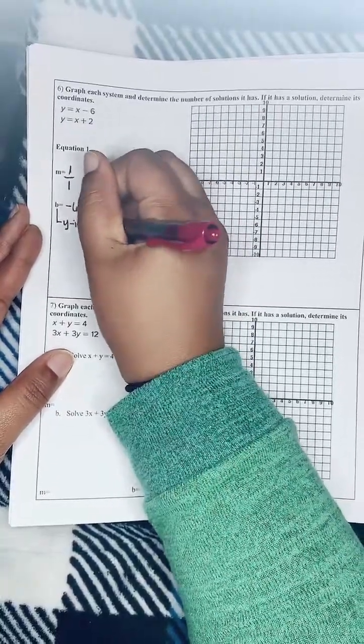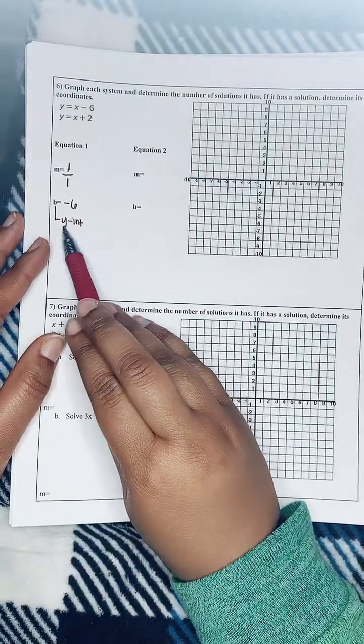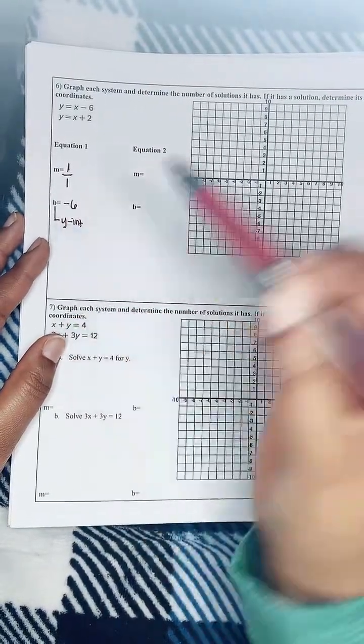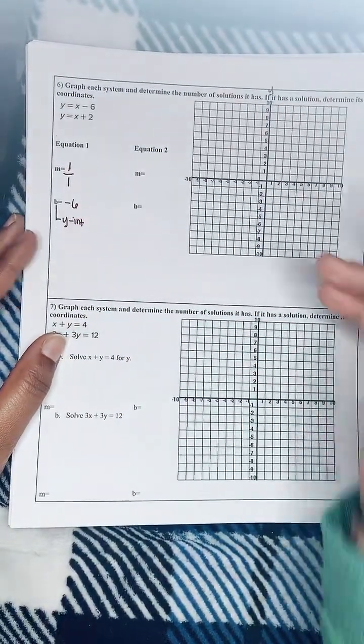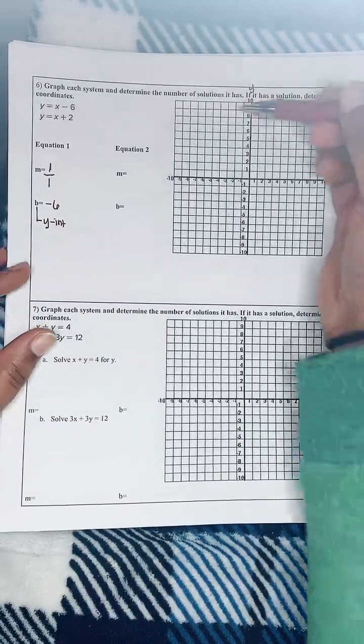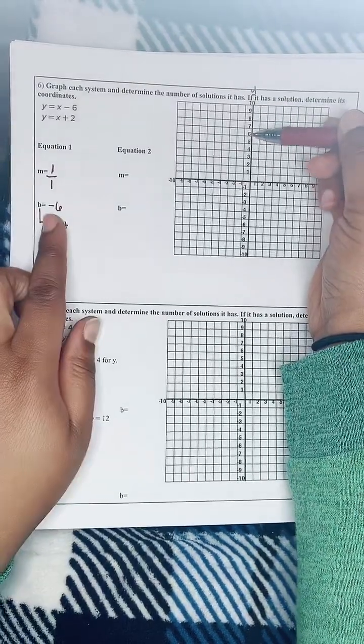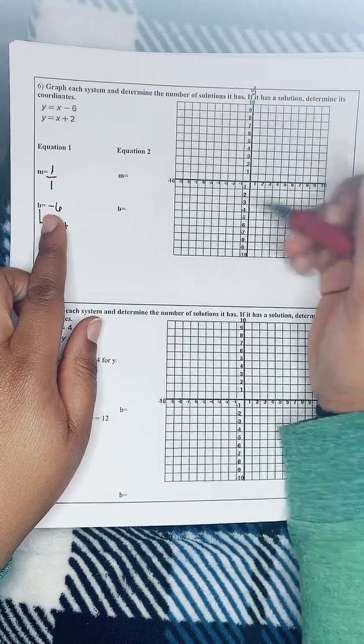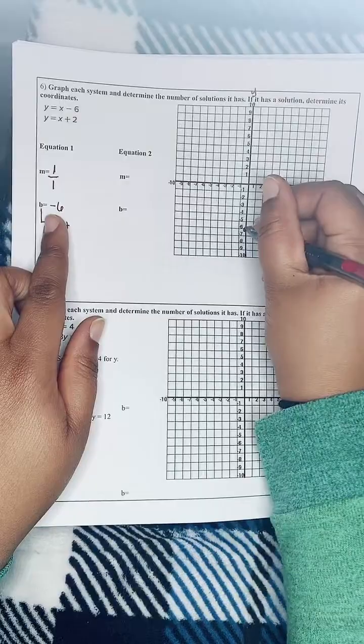B is the y-intercept. You have to understand this is where you start on the y-axis, okay? So I'm going to look at my axes, and I'm going to go all the way down to -6 right here. Boom, I put my point.